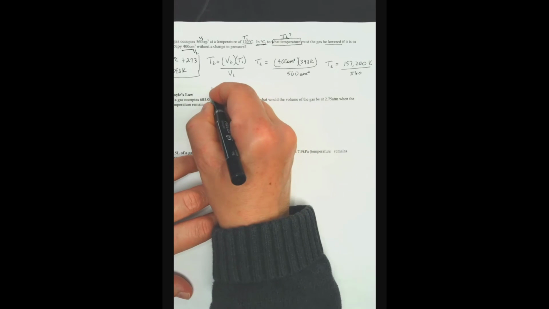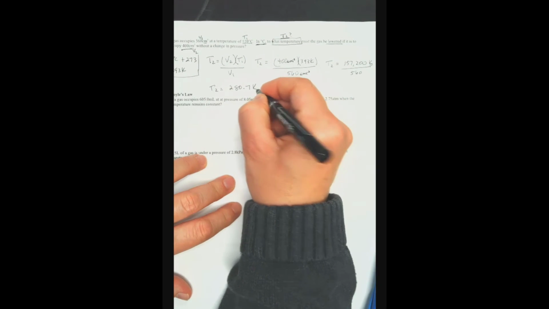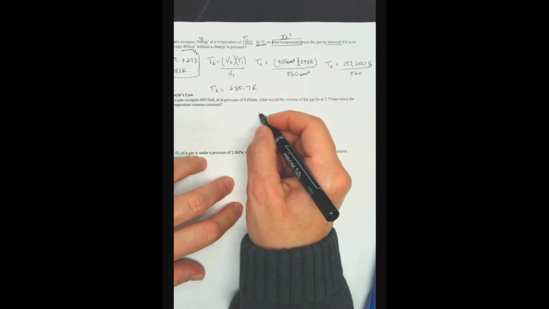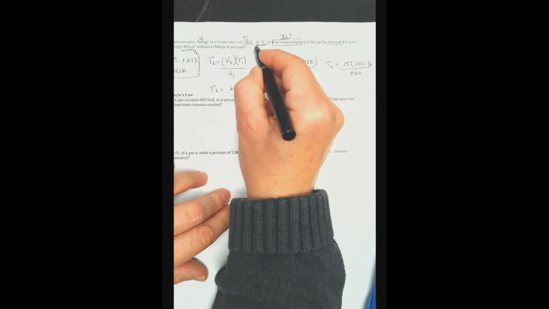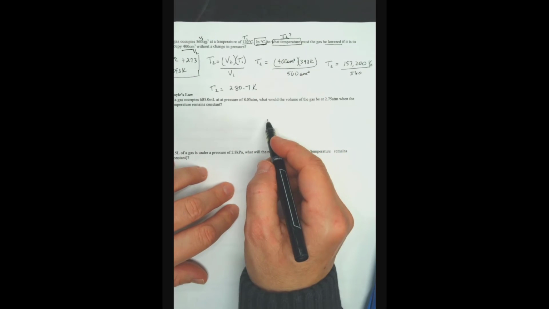560. So we'll come over here to our T2 then, and we're going to do some division here. 157,200 divided by 560 equals 280.7, and remember, this is a temperature, so I want my unit to be K. So we might think to ourselves, we are obviously done at this point because there's my temperature. But remember, you guys, what do we have to do? Our final answer needs to be in degrees Celsius.